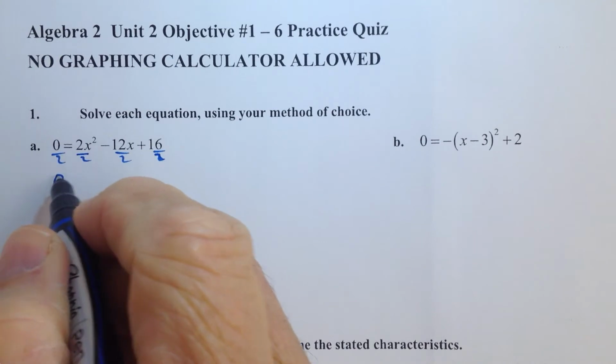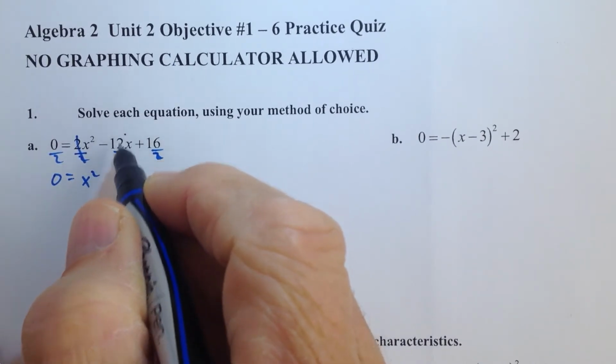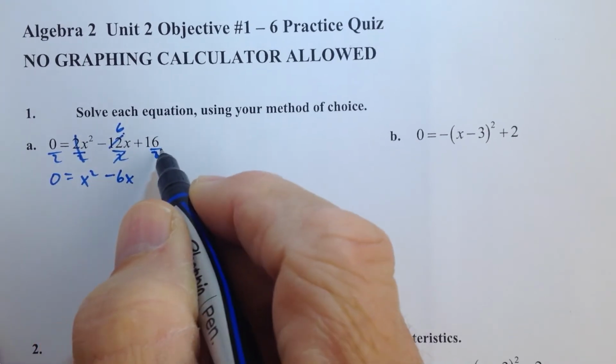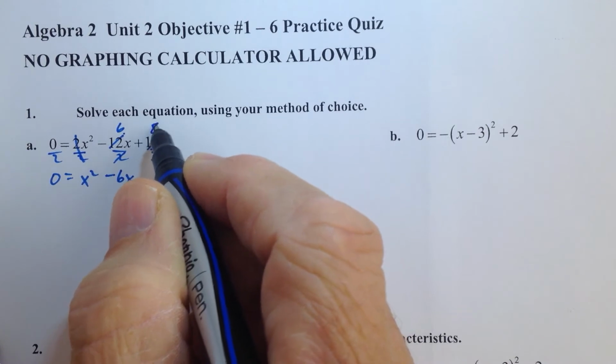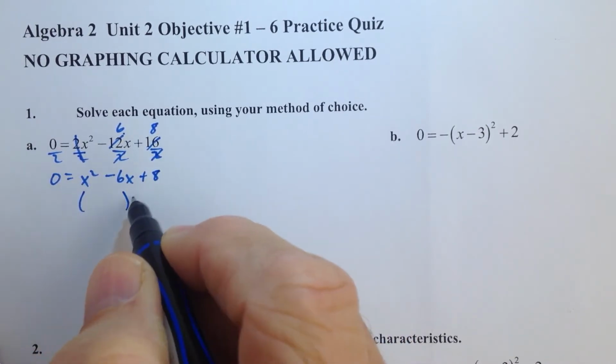0 divided by 2 is 0. And then here the 2's cancel, we get x squared. Here the 2 goes into 12 6 times, so we get minus 6x. And then 2 goes into 16 8 times, so we get plus 8. So it makes it easier to factor.